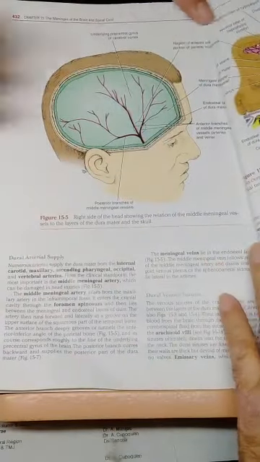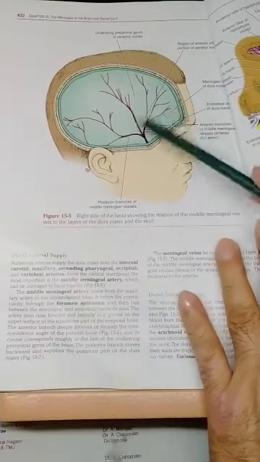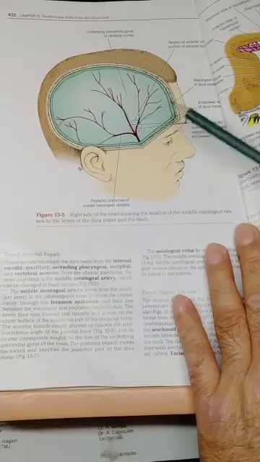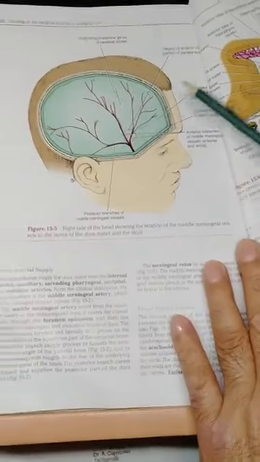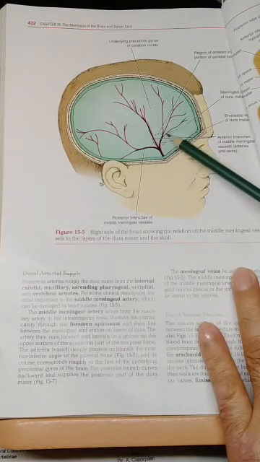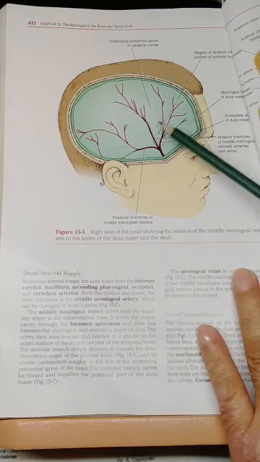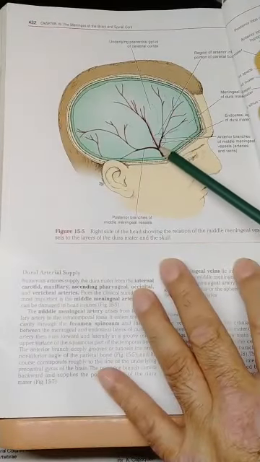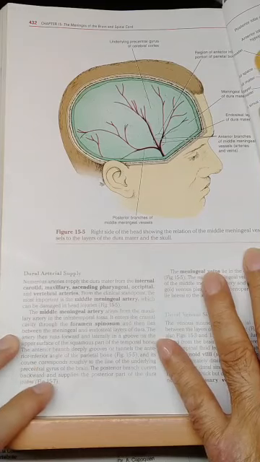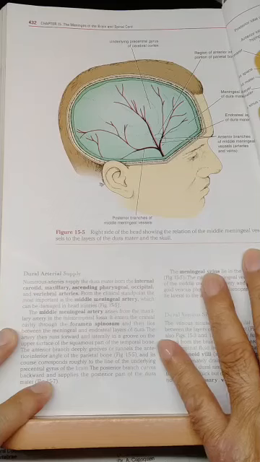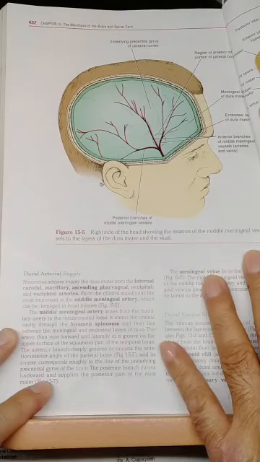Now we'll take the Dura Mater, the outermost covering, and what is shown here is the primary blood supply. I mentioned earlier that the primary blood supply to the meninges, the Dura Mater, is the middle meningeal artery. This is the middle meningeal artery, and it is a branch of the maxillary artery, which ascends upward, passing through the foramen spinosum.